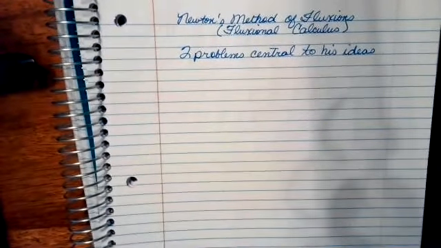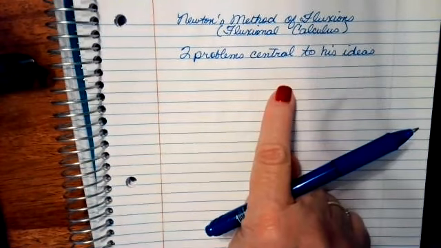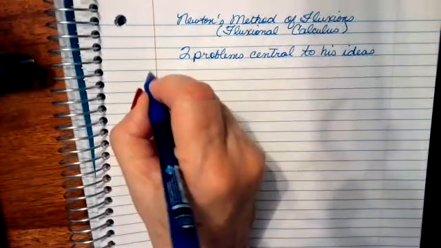So let's go over to the document camera and take some notes and look at a couple of problems that he would have solved and use his methods to solve those problems, and then compare them really quickly to the way we would do it. Okay, so two problems were central to his ideas, and these are going to sound familiar, I think.